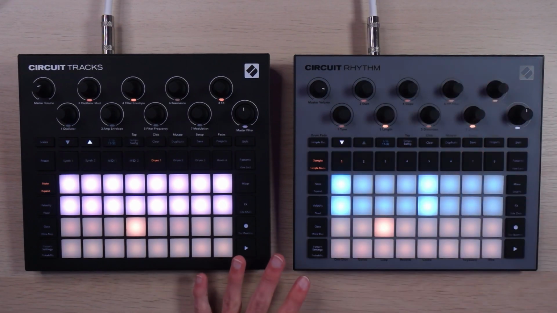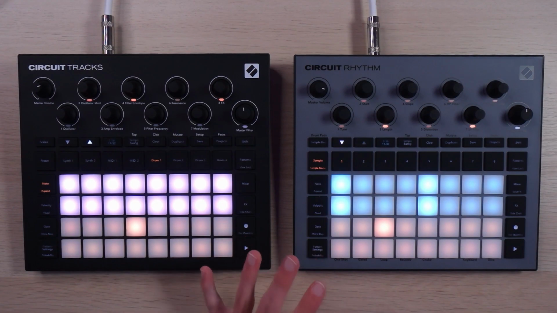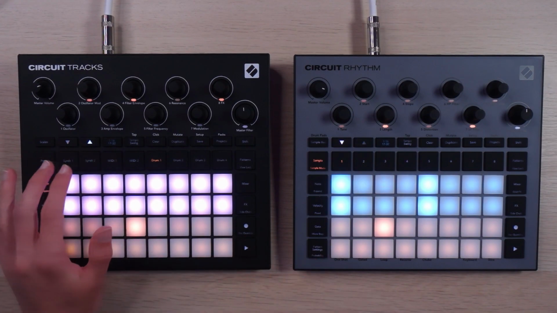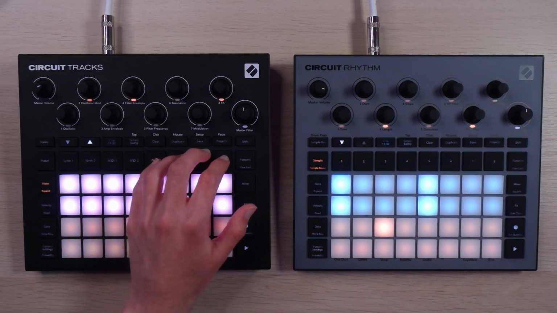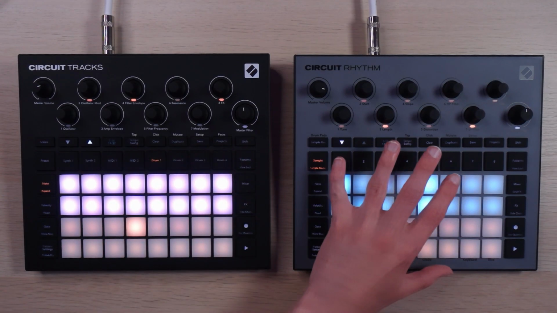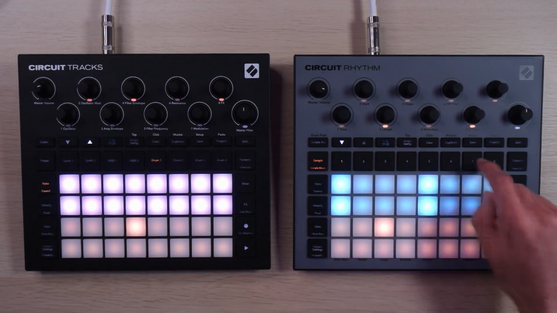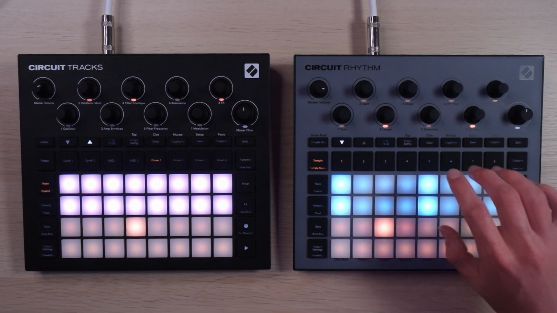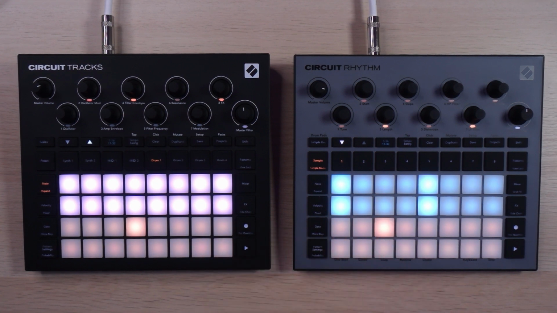That's a lot of information that I just threw at you, so let me quickly condense it down to the bare bones of what you need to know. The circuit tracks works off of 2 synth tracks and 4 sample tracks. And these sample tracks can't do as much as the sample tracks on the circuit rhythm can do. The circuit rhythm has 8 sample tracks, and they start with the basis of how the circuit tracks sample tracks behave, but they add extra features like mapping stuff to a keyboard and more control over your sound, which is super nice to have.